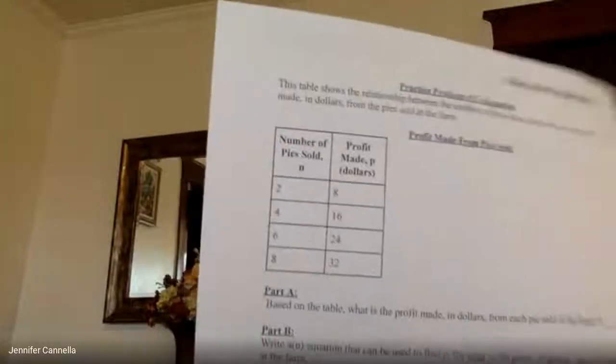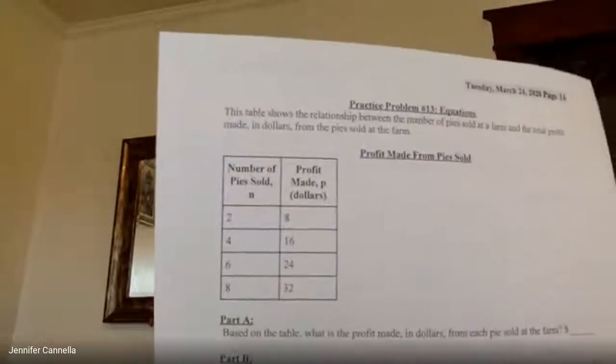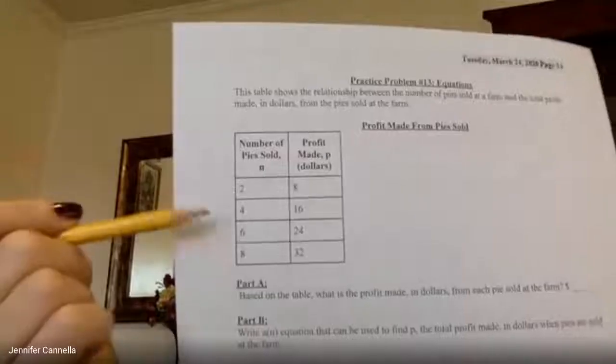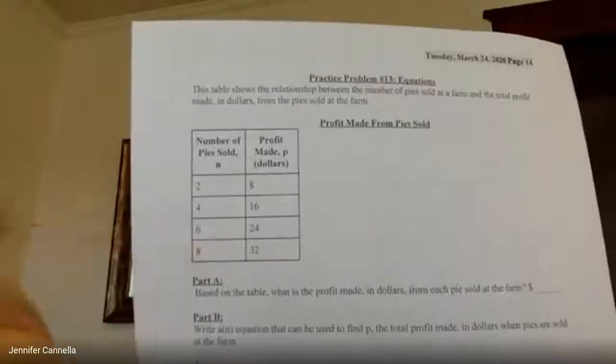All right. So can somebody tell me, how do I go from 2 to 8? You multiply it by 4. Good. How do we go from 4 to 16? Multiply by 4. Good. How do we go from 6 to 24? Multiply it by 4. And how do we go from 8 to 32? You have to multiply it by 4. Okay, so we're going to write with our pencil: pattern, times 4. It's a pattern. Good job. So we're going to multiply everything by 4.